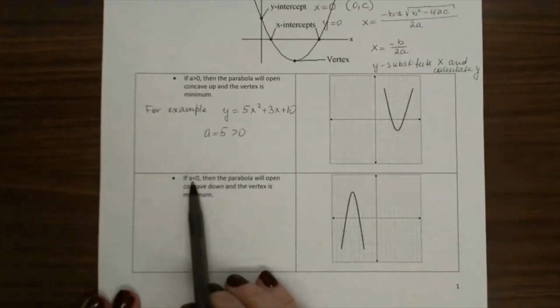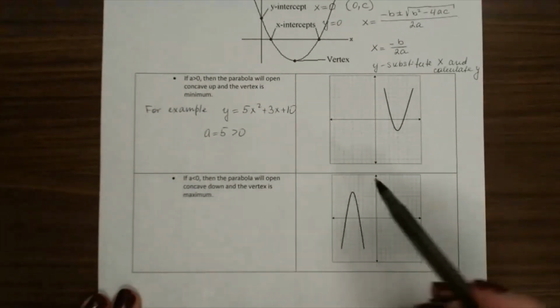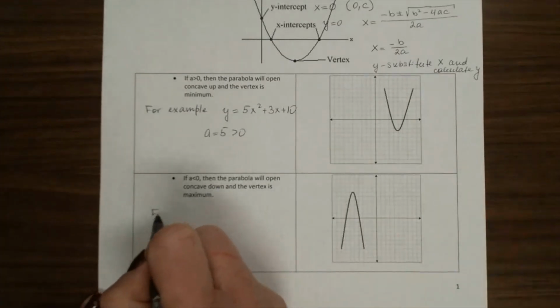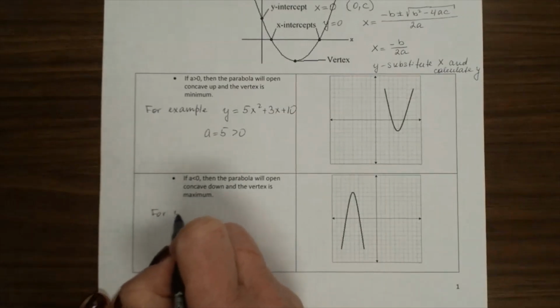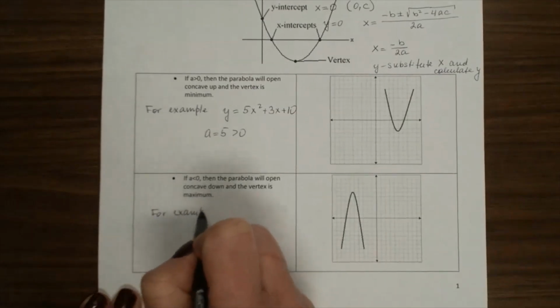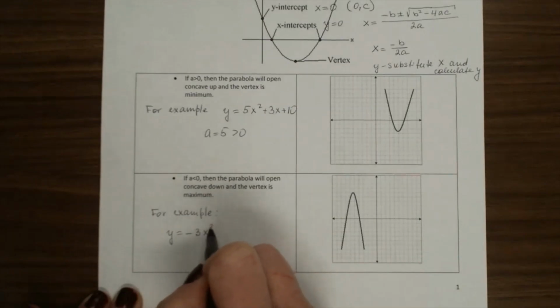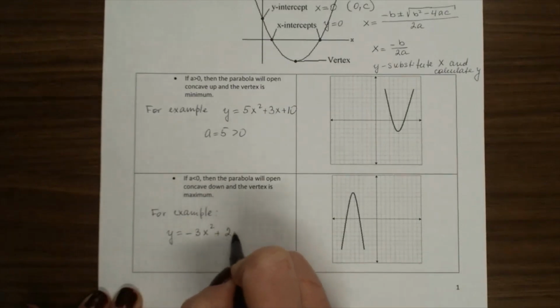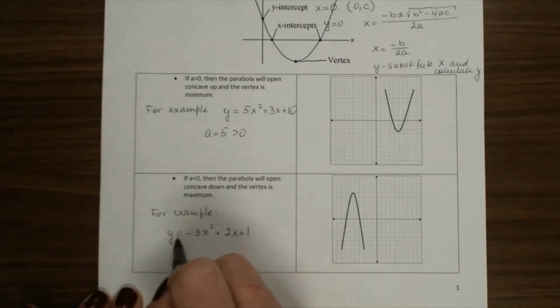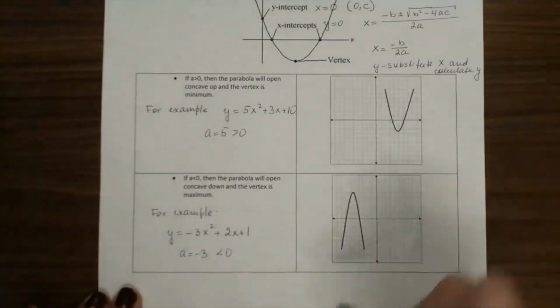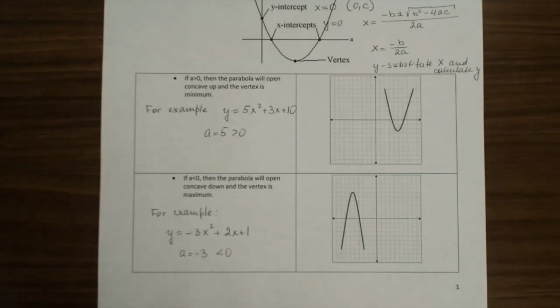When the leading coefficient a is negative, the parabola will be concave down. And again, to make it visual, we can review this equation, y equals negative 3x to the second power plus 2x plus 1. The leading coefficient a is equal to negative 3, is less than 0, and the parabola will be concave down.